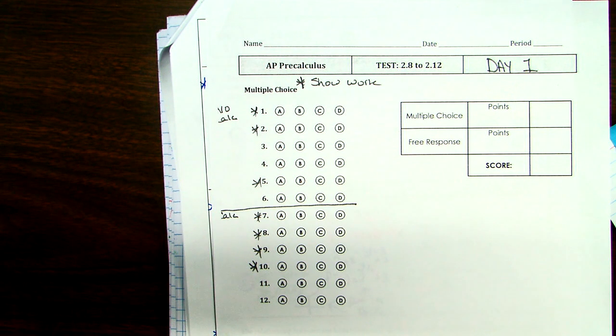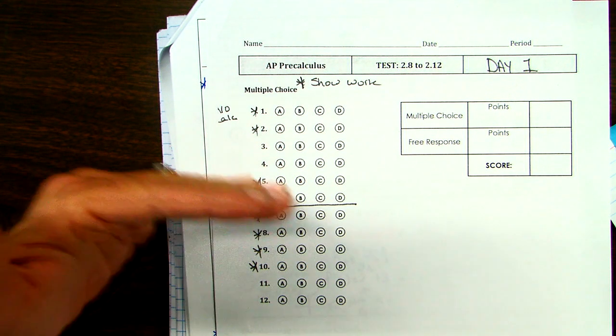I know it's a little weird. Why didn't I change it around? It's just too much work. We're just going to start on number 7.